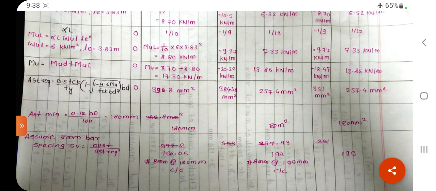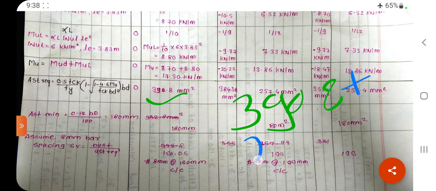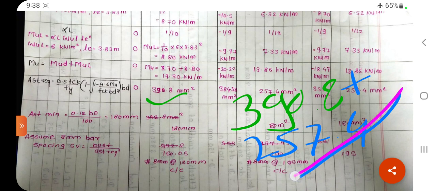The steel available over here will be, first this steel, that is 390.8, then the second steel will be plus 257.4, and as 50% of bars are available, we divide it by 2.